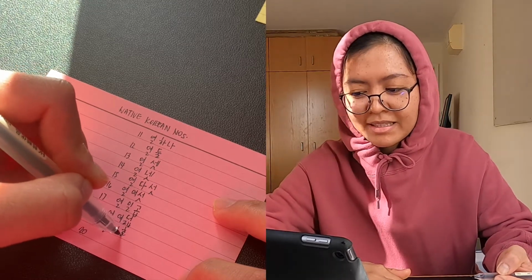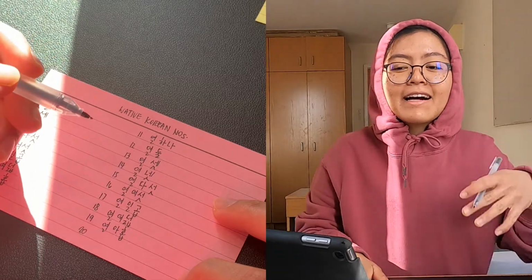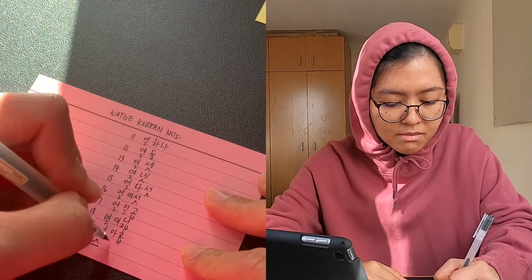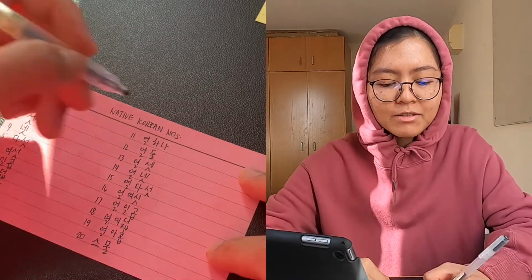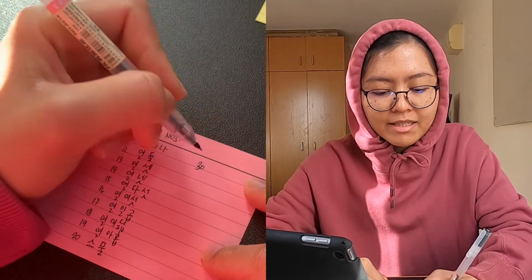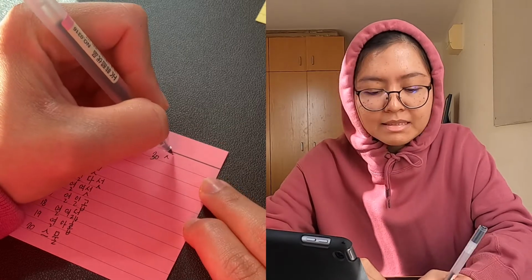Spelling. 열아홉. And 20. Now, this is the other challenge in learning the native Korean numbers. So 20, 30, 40, 50, 60 have different names. It's not the same as Sino-Korean numbers. So 20 is 스물. I'm not sure if my pronunciation is right too, but let's carry on. I'll improve later on. So let's count by 10. So 20, and then 30 we have 서른.